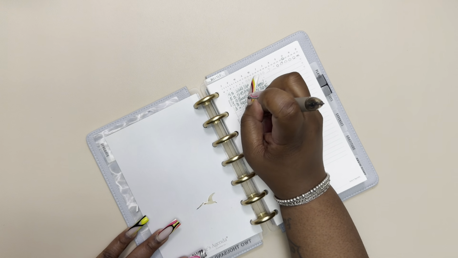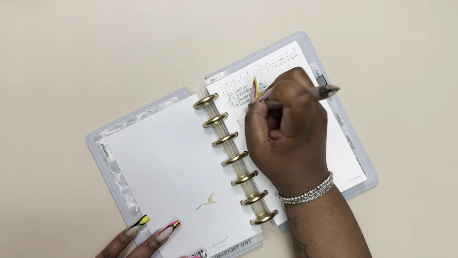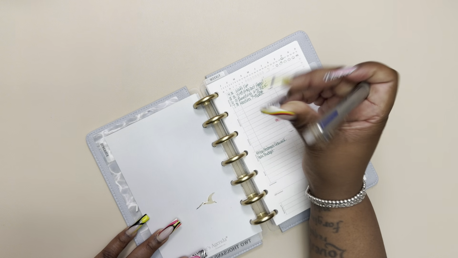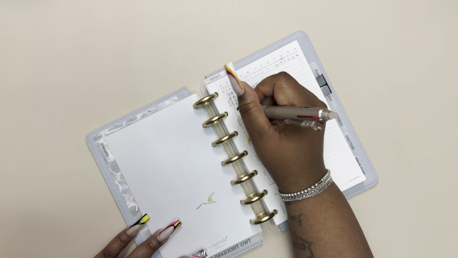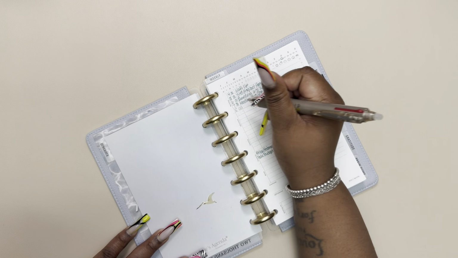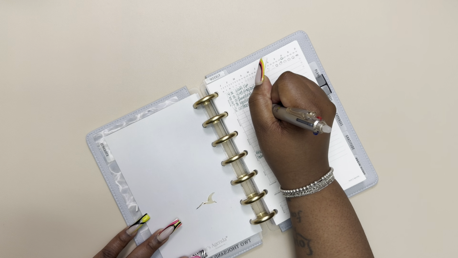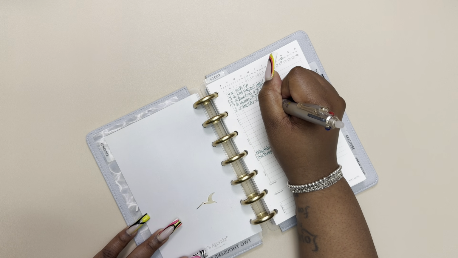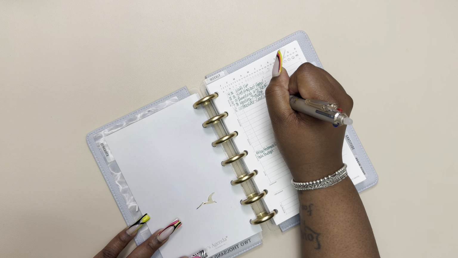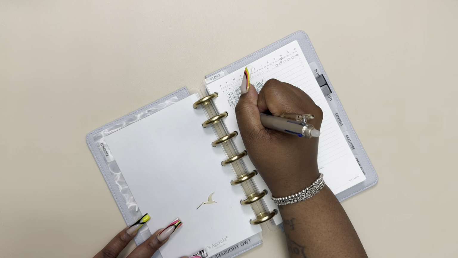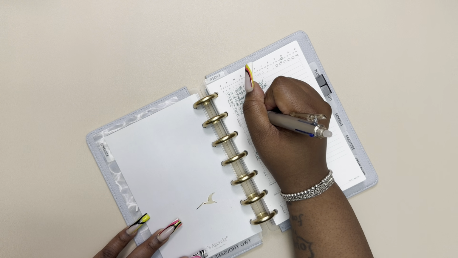So I'm gonna actually use this line. See why I use erasable? So I'm gonna put 8 a.m. breakfast, and then I'm just gonna put local cafe. And then I'm gonna put 9 a.m. store opens.